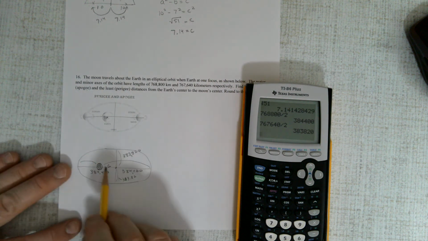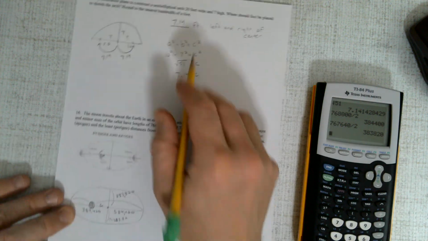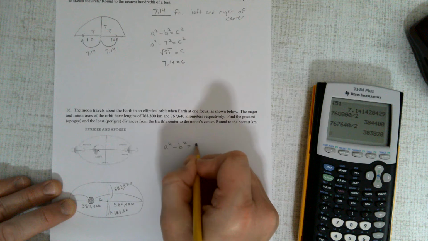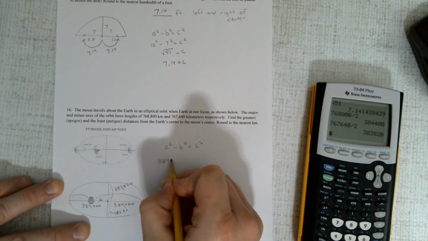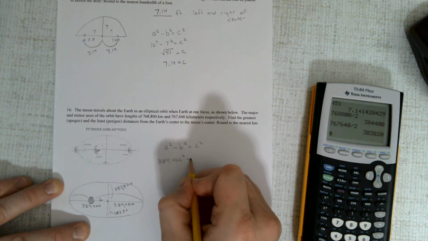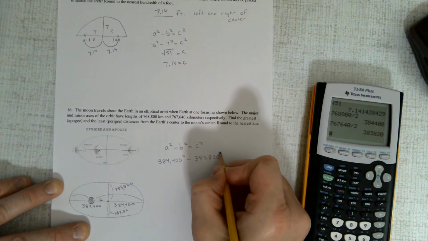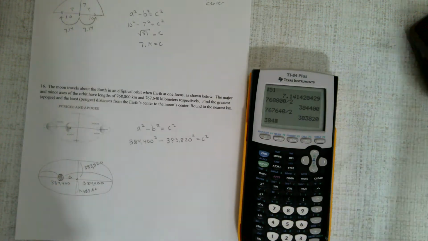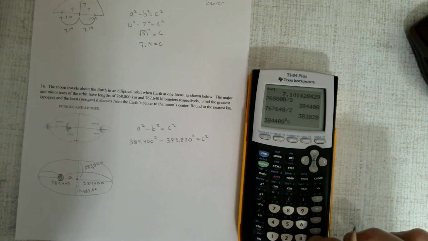Well, that's that focal distance. Thankfully we know the formula, right? It's the same one we did up here. A squared minus B squared equals C squared. A squared is the larger one, minus B squared is the smaller one. So let me go ahead and do that.